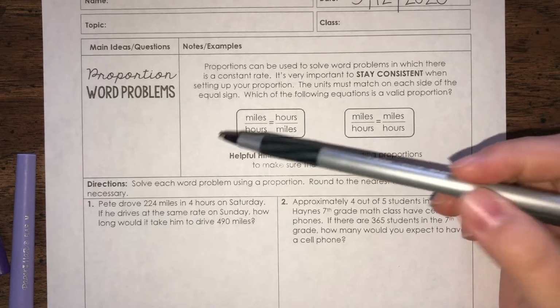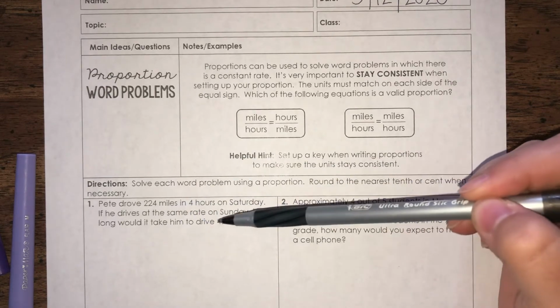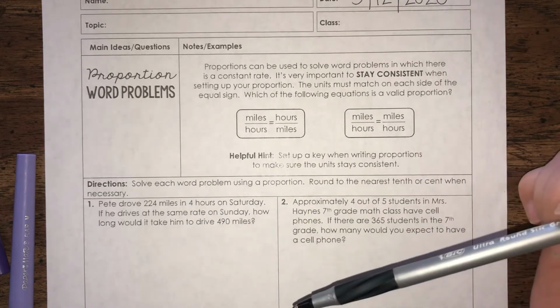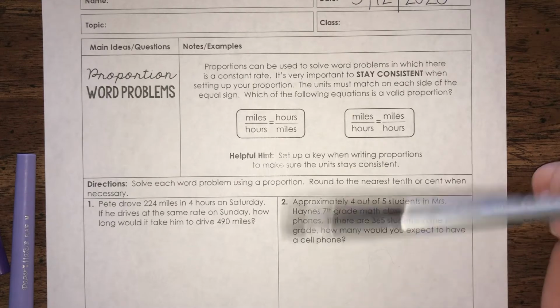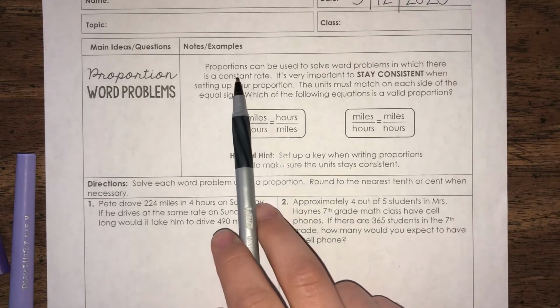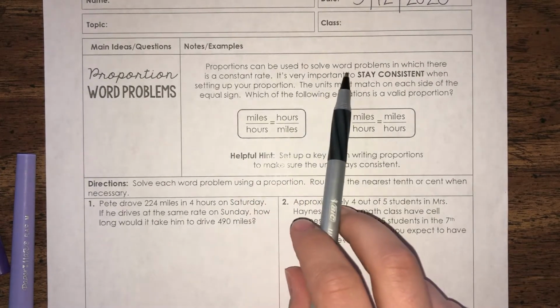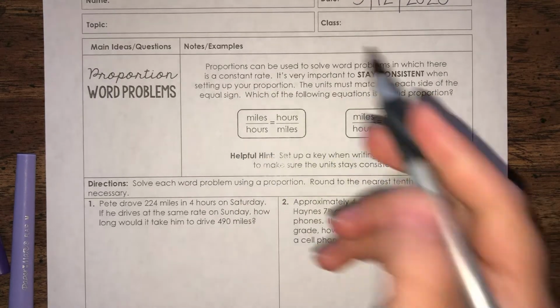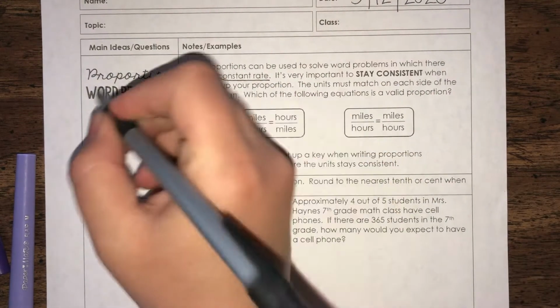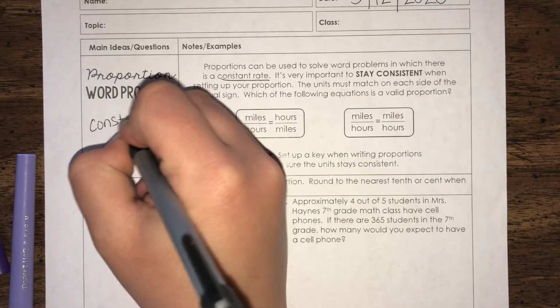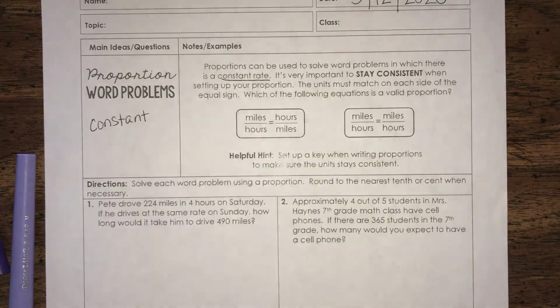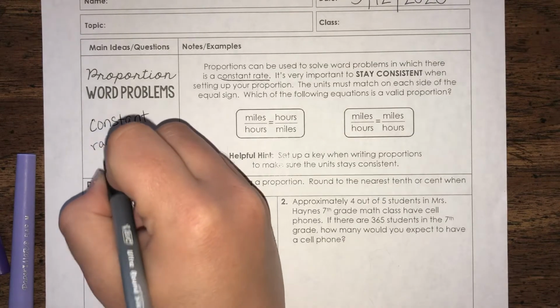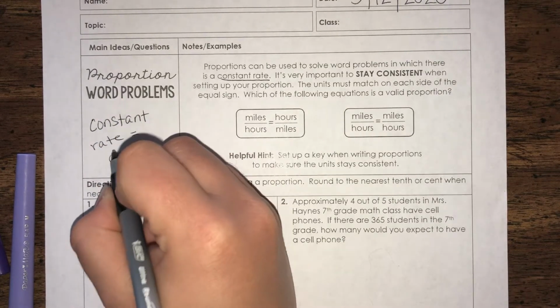There's kind of an issue though when you first are working with a word problem. There's going to be information that is said to you within the word problem that you're going to have to organize in a very specific way. When we're talking about proportions, they can be used to solve word problems in which there is a constant rate. And remember, we had said constant rate is a fancy way of saying something that is going to continue to repeat. It's what you're changing by.